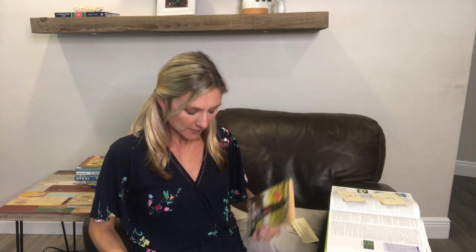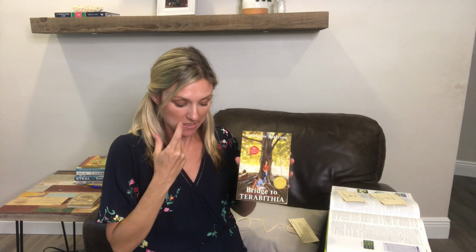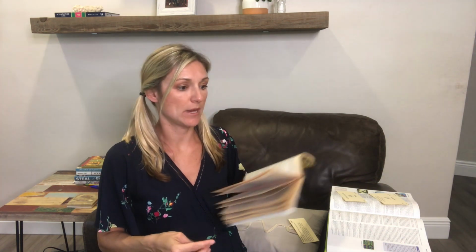Okay, so in this example, I'm going to use Bridge to Terabithia. If you're reading the story with the kids, you would just stop and check comprehension. So you might talk about the characters that are in that chapter or that part of the book.